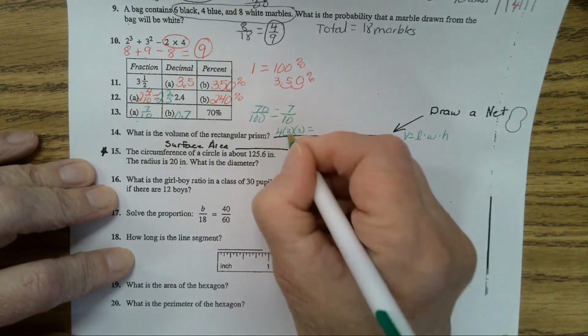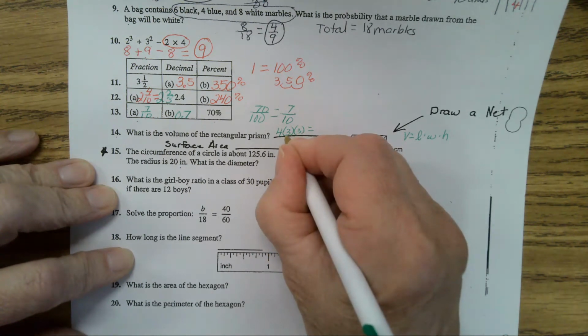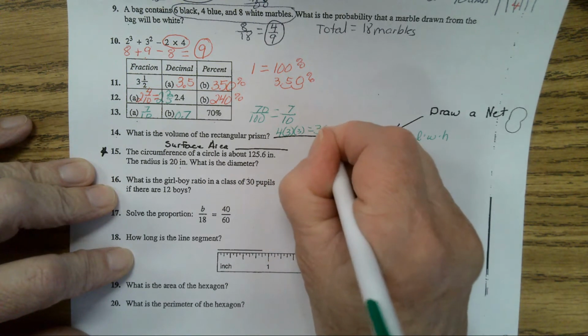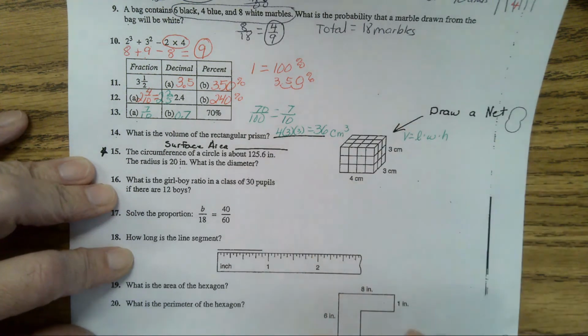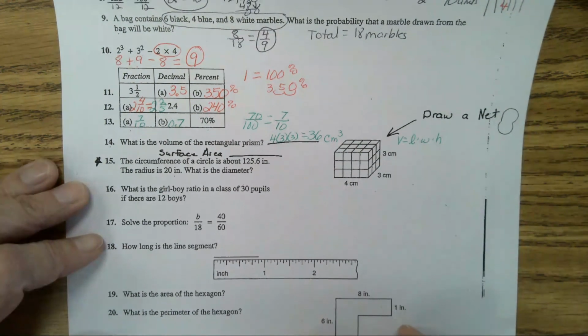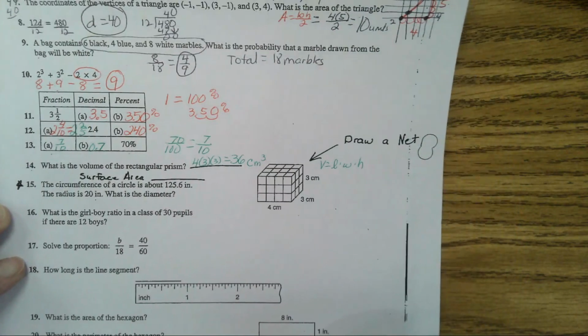4 times 3 is 12, and 12 times 3 is 36 centimeters cubed. Any questions? Now we are going to draw the lovely net. Remember when we did these?